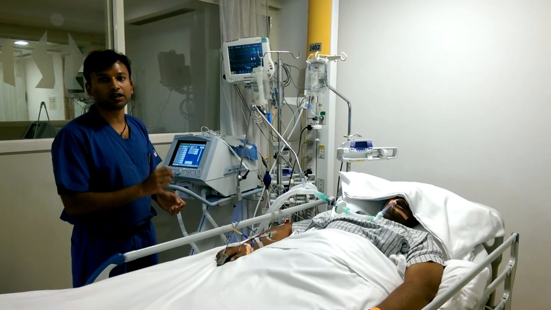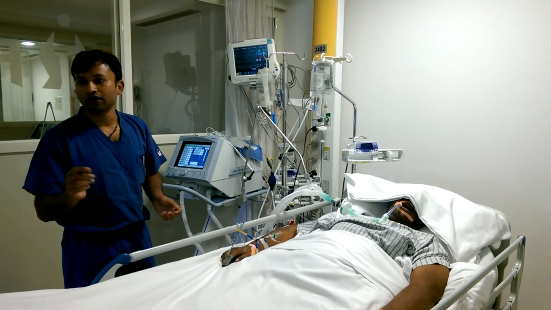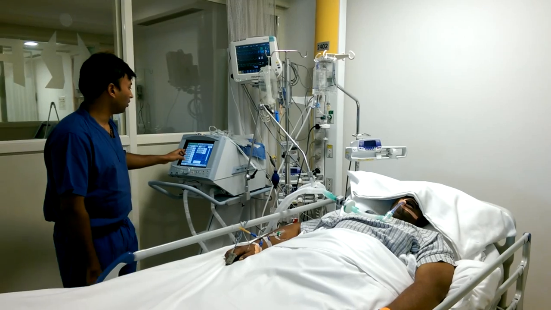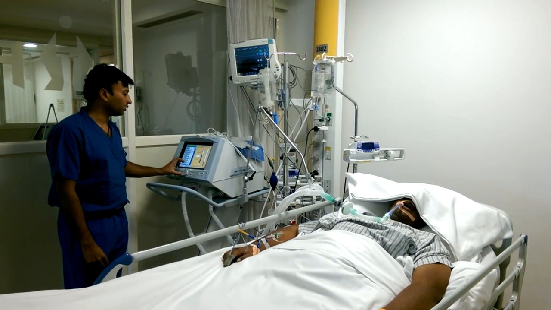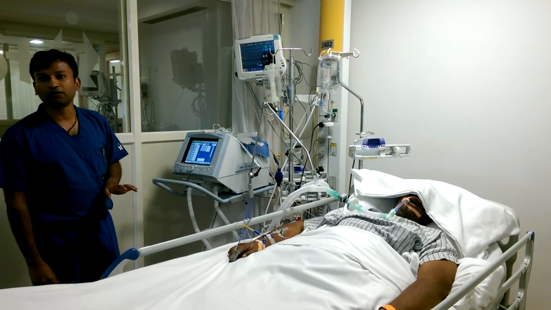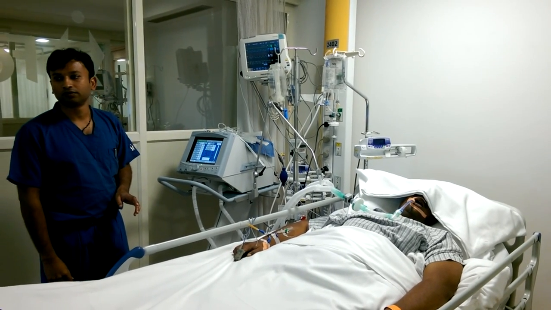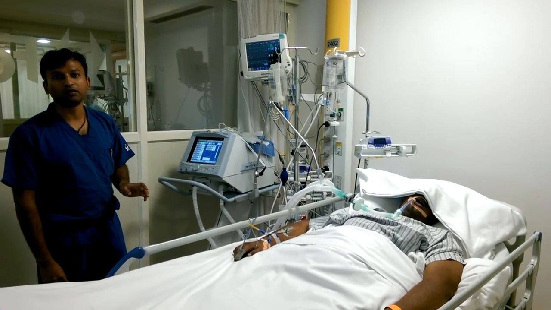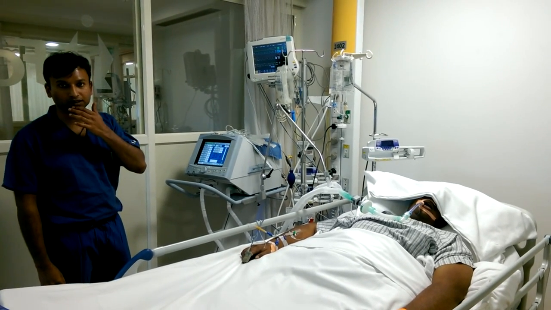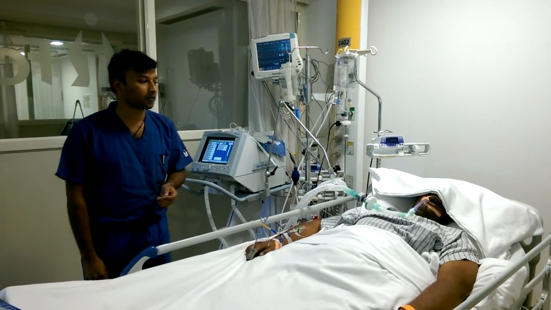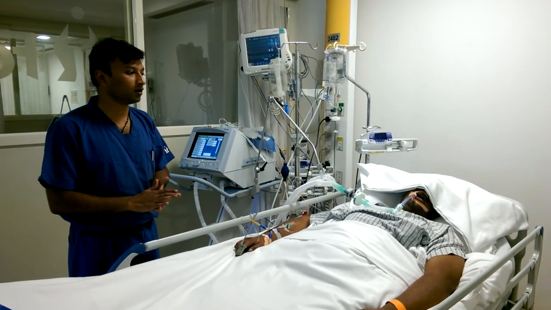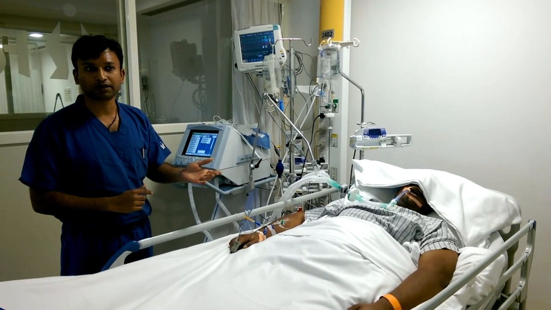First, we'll pre-oxygenate the patient to 100% saturation by a catheter, or we can increase the FiO2 to 100 and pre-oxygenate for some time. This is mainly done because during the apnea test, we do not want any desaturations. So, after pre-oxygenating, we'll take a baseline ABG.